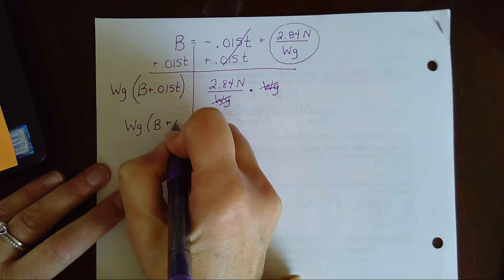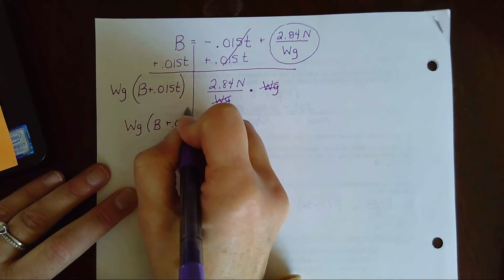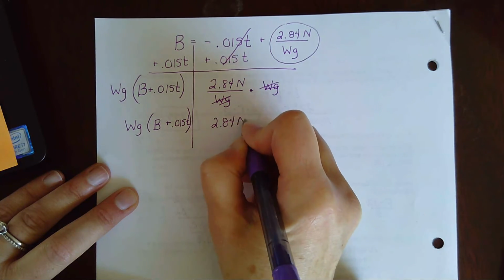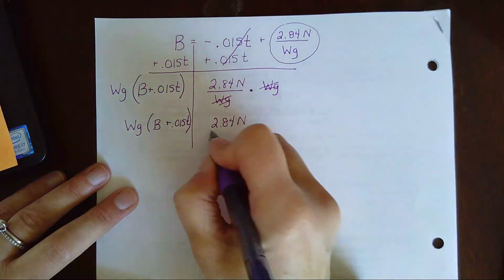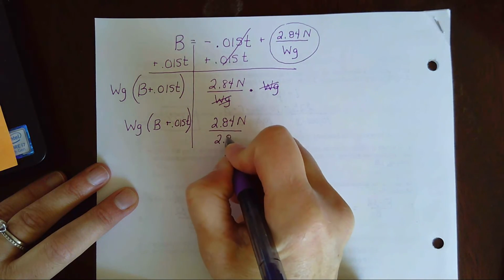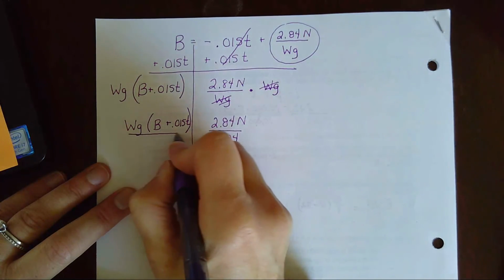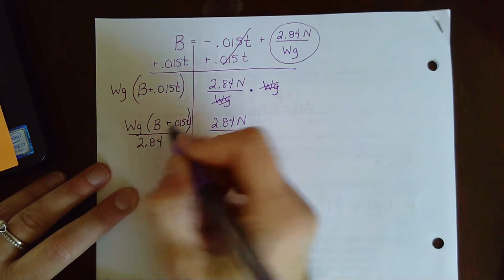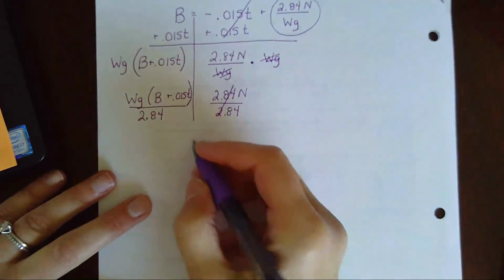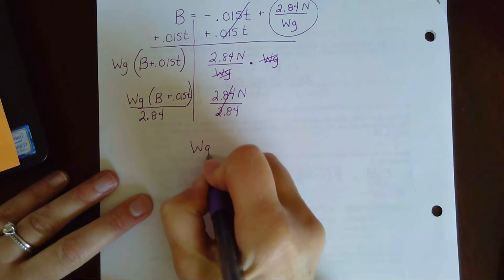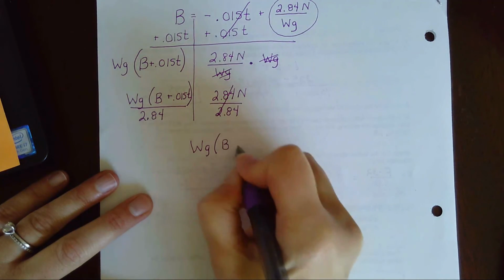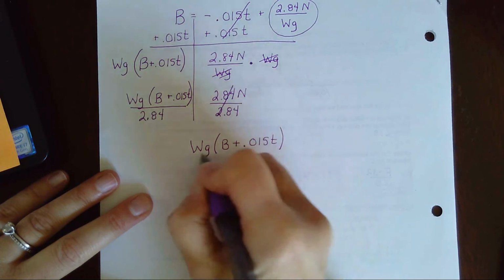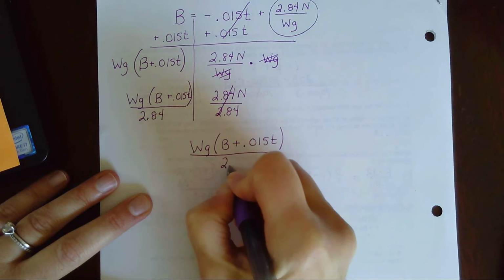I know it looks a little uncomfortable on our eyeballs because we like to make things as simple as possible, but there's really nothing we can do there. And then, like always, our last step is to divide. And that's all we're going to do, we're going to leave it just like that. If we want to get rid of the parentheses, we can distribute through. But I'm just going to leave it like that.